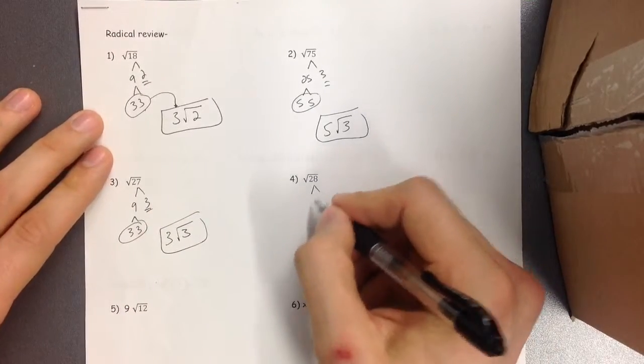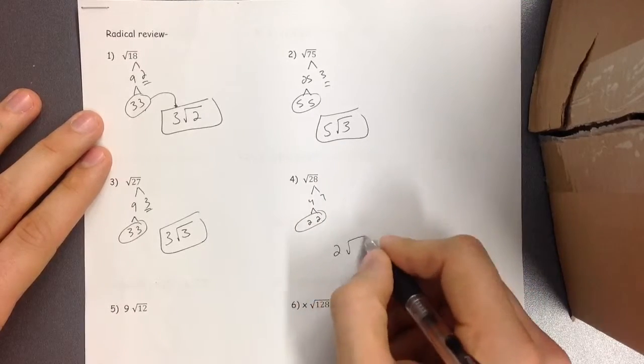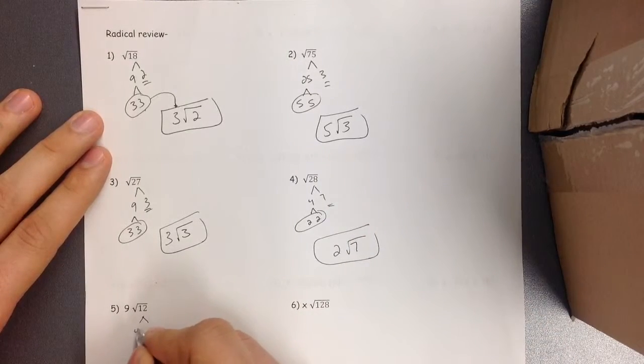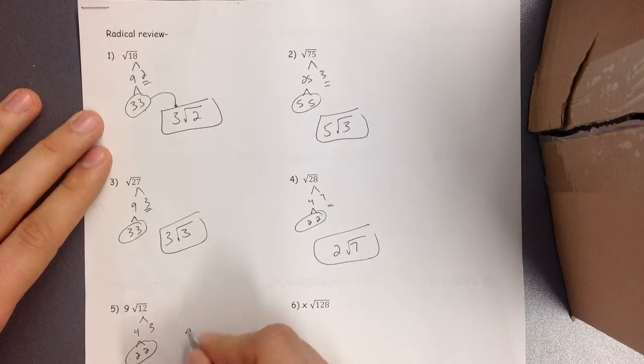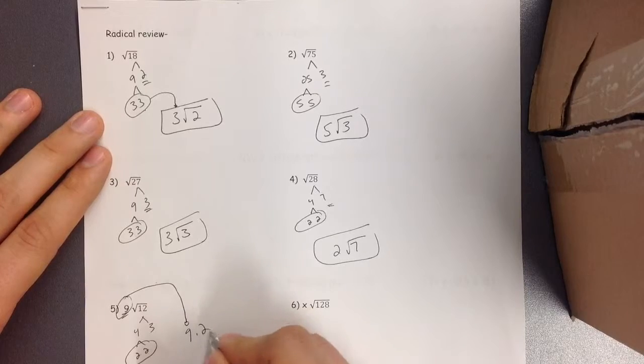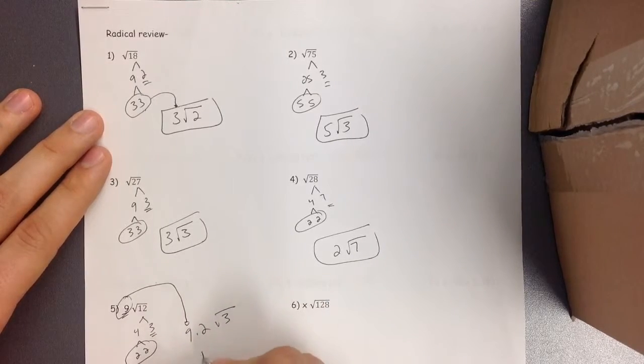28, you've got 4 times 7. You've got 2 times 2. Pair of 2s, 7 stays outside. The 12, you've got a 4 and a 3, 2 and a 2. 2 comes outside. You've already got a 9 outside. Now this one's what's important. That 9 comes outside. The 2 also comes outside. They're going to combine up. My 3 did not pair.